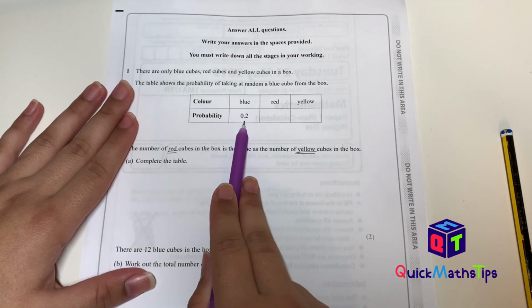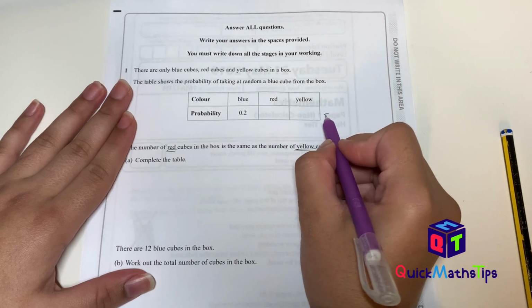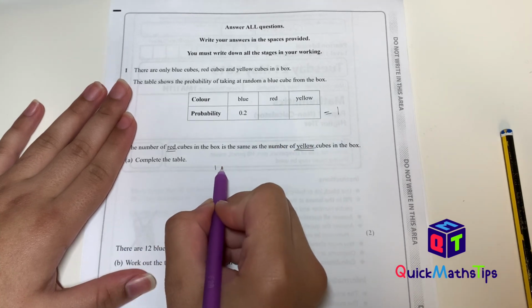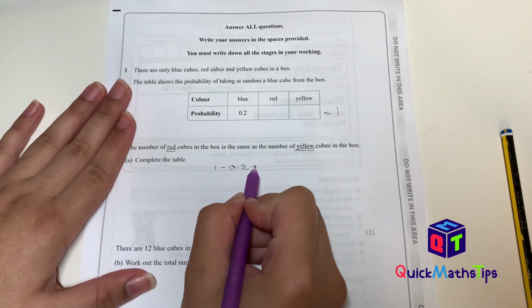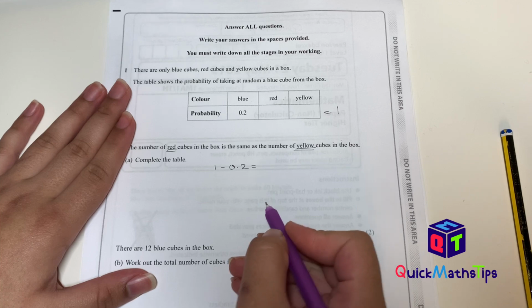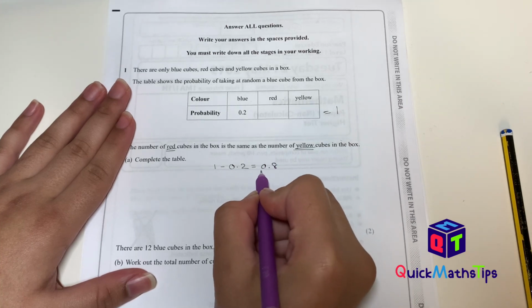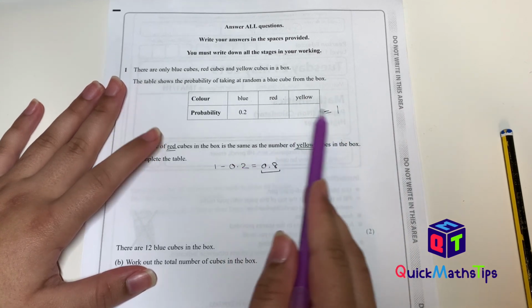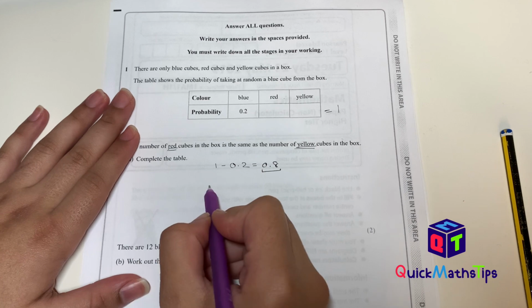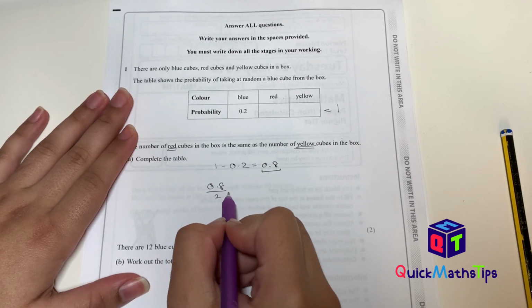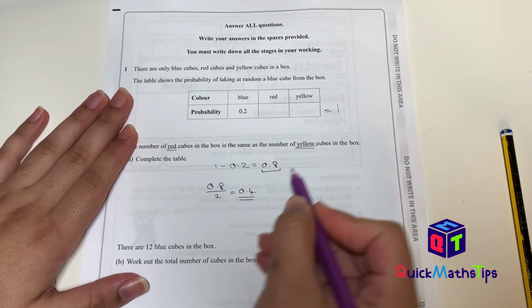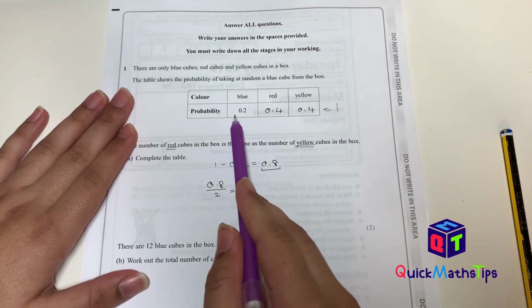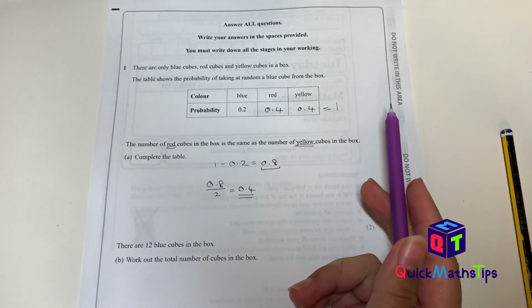Whether you are doing decimals or fractions, your probability is always going to add up to a total of 1. So to work out the probability of red and yellow, I'm going to do 1 subtract 0.2, a probability we already have been given, and we are going to get 0.8. So the total of red and yellow is going to be 0.8. And the question says the probability of both of them are going to be the same, so we can just half it. Half of 0.8 is going to be 0.4. The probability of red is going to be 0.4 and yellow is going to be 0.4. Now if you added them all together, you can see that the total is going to be 1.